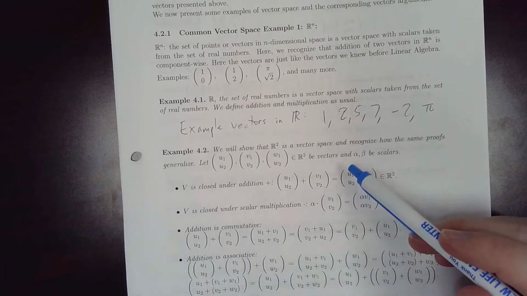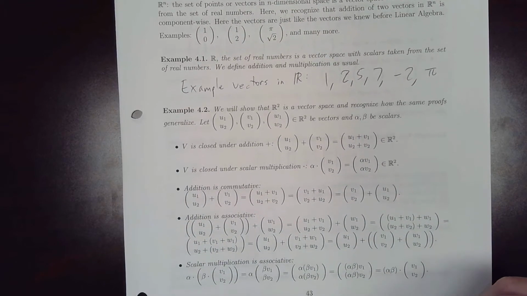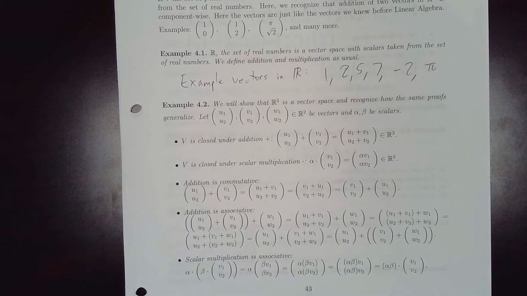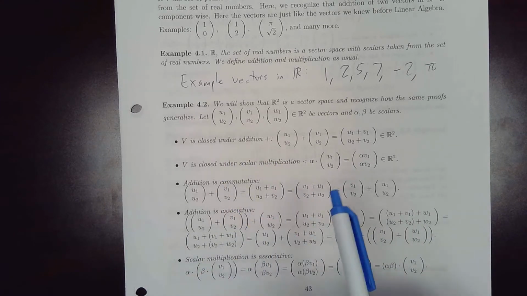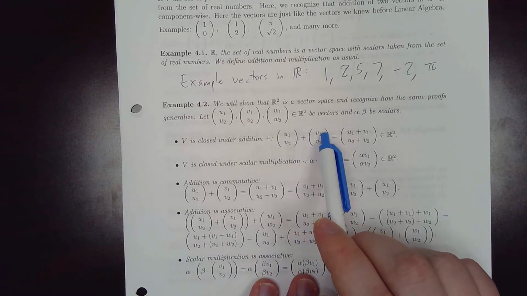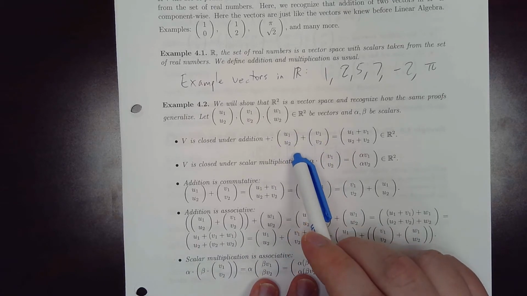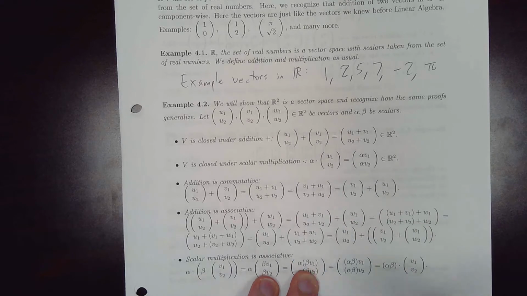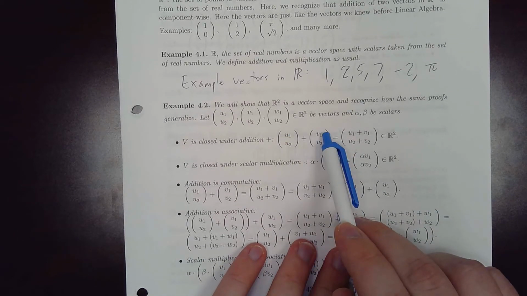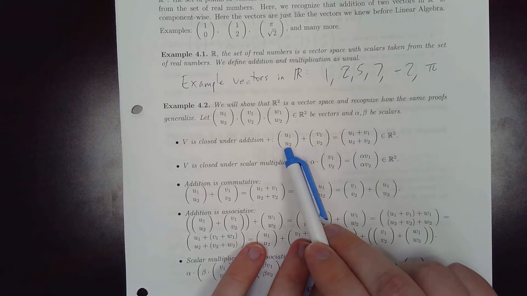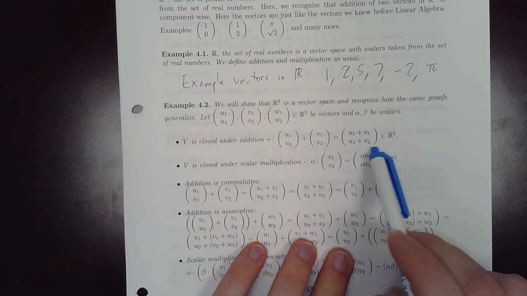So this example goes through all the different reasons why all 10 of those properties work. I'm going to focus on the first two and the last three. The first is that it's closed under addition. So let's talk about that. If we take two vectors where u1 and u2 and v1 and v2 are each real numbers, then u1 plus v1 is a real number, and u2 plus v2 is a real number.